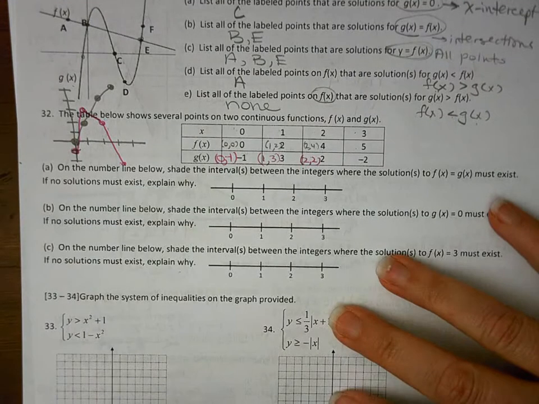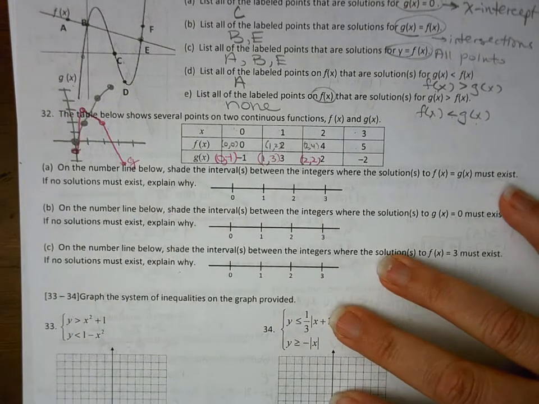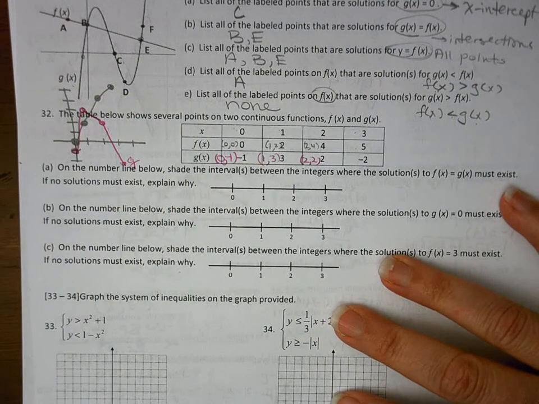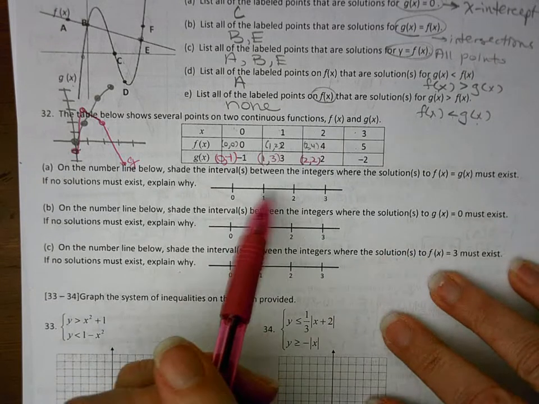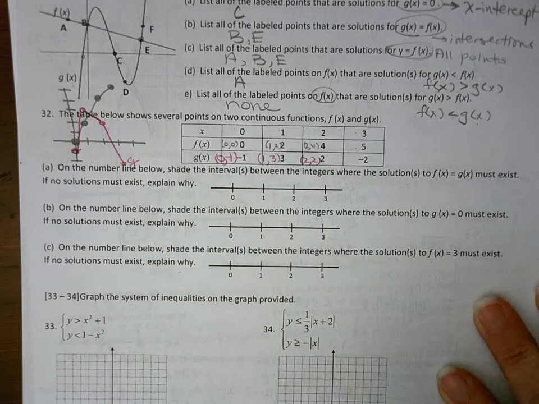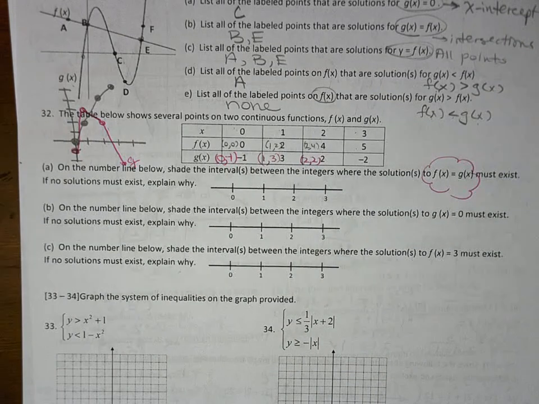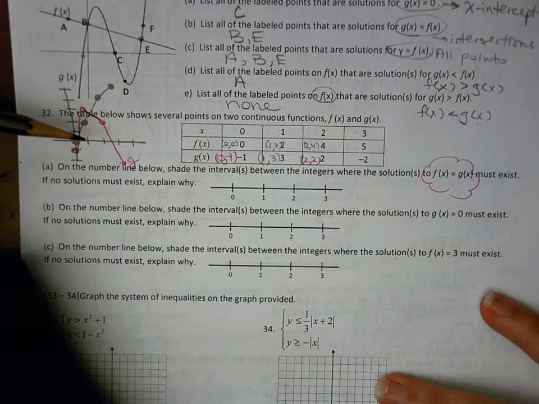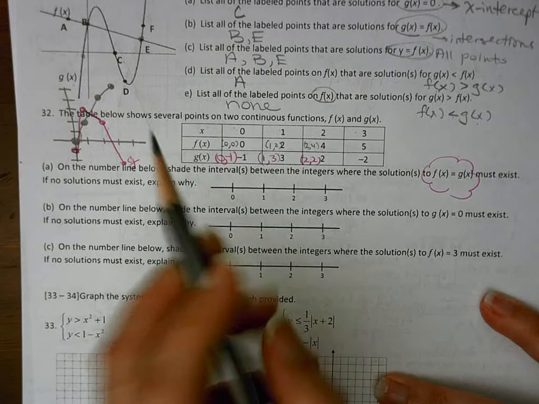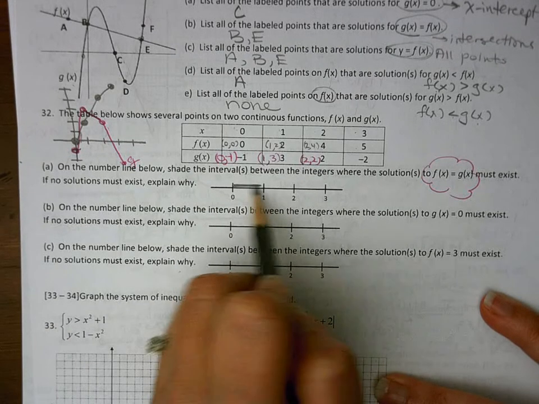So the pink graph is my g of x. Okay, so then for part A, it's asking us to shade intervals between the integers where the solution to f of x equals g of x. And that's where our graphs intersect. So if I look to see where the two graphs intersect, there's one point of intersection, which if I drop it down is between 0 and 1. So I would shade between 0 and 1.